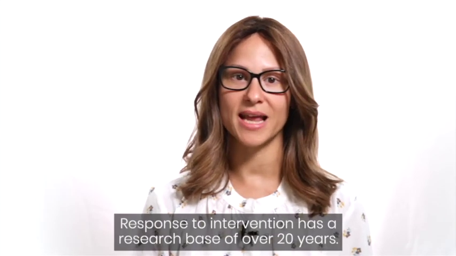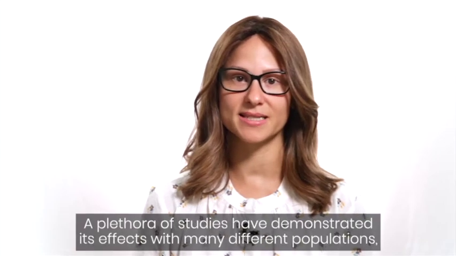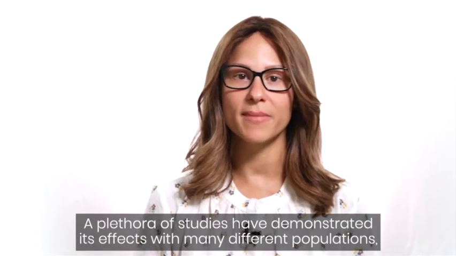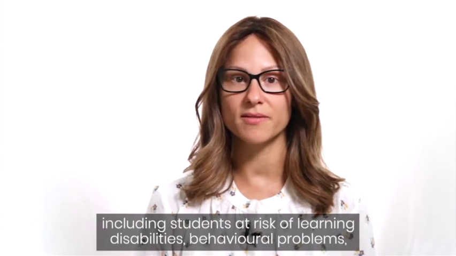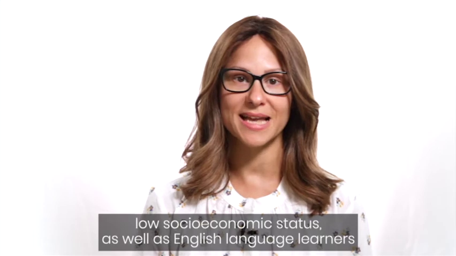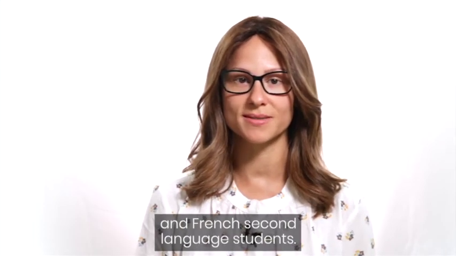Response to intervention has a research base of over 20 years. A plethora of studies have demonstrated its effects with many different populations, including students at risk of learning disabilities, behavior problems, low socioeconomic status, as well as English language learners and French second language students.